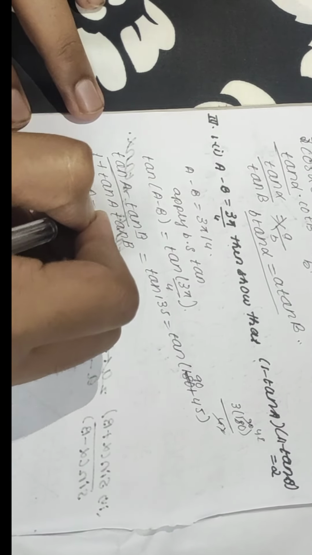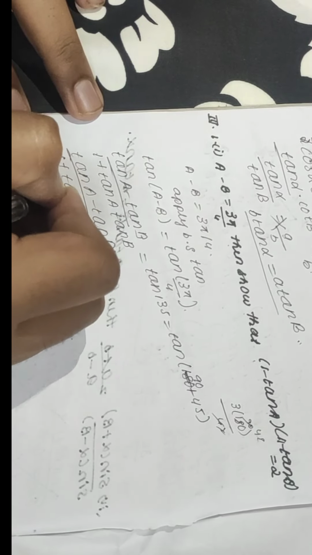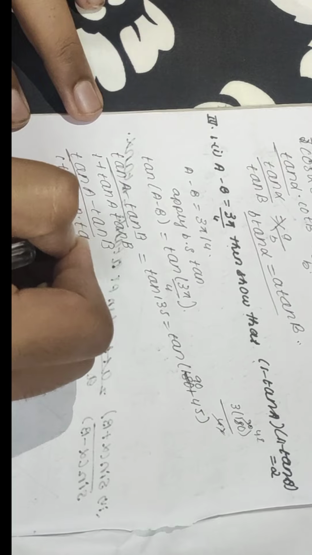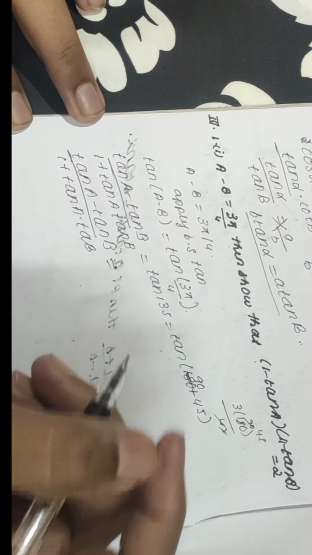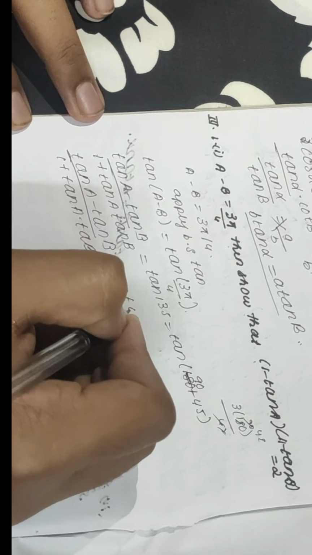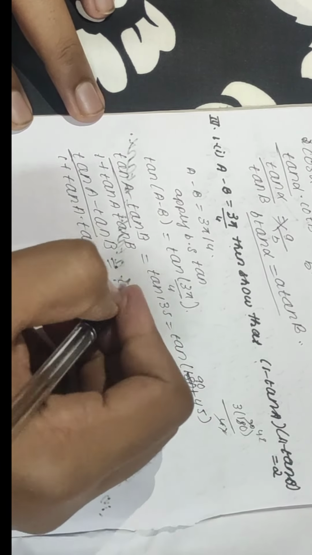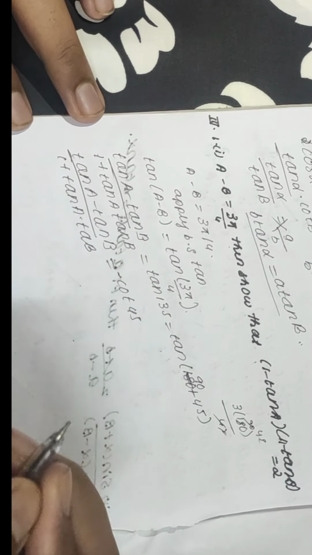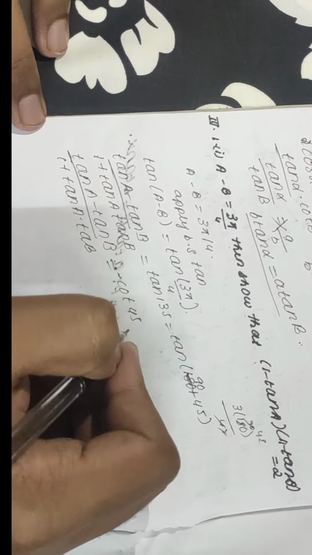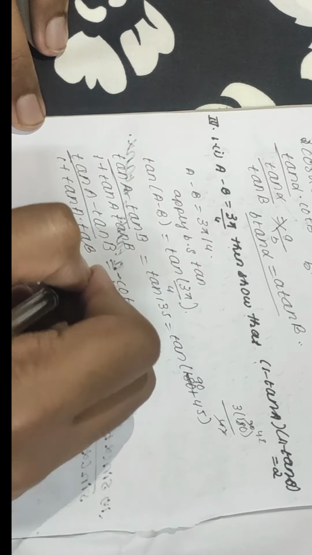Tan A minus tan B by 1 plus tan A into tan B, which is tan 90 plus theta is minus cot theta. As 90 plus theta lies in the second quadrant, tan is negative in the second quadrant. This is minus cot 45. So the value of minus cot 45 is minus 1.